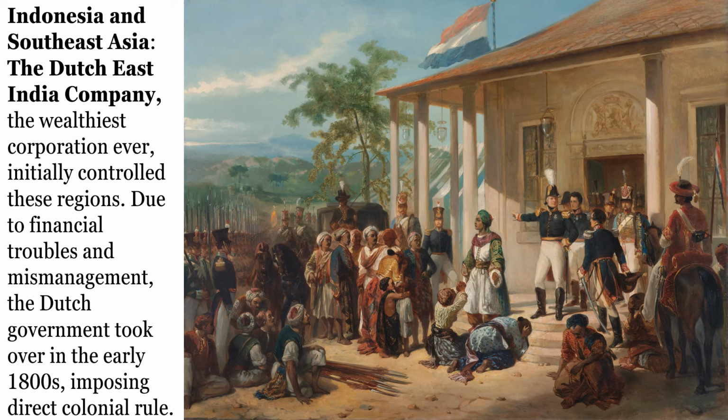Indonesia and Southeast Asia. The Dutch East India Company, the wealthiest corporation ever, initially controlled these regions. Due to financial troubles and mismanagement, the Dutch government took over in the early 1800s, imposing direct colonial rule. It didn't make them free either.